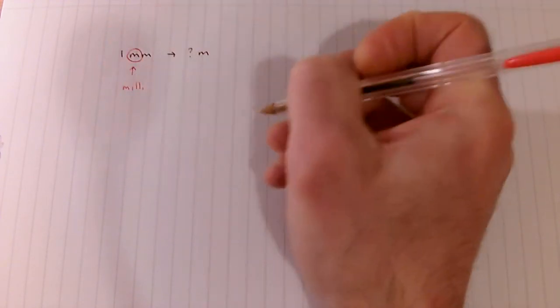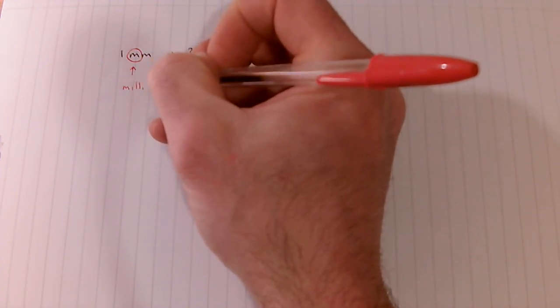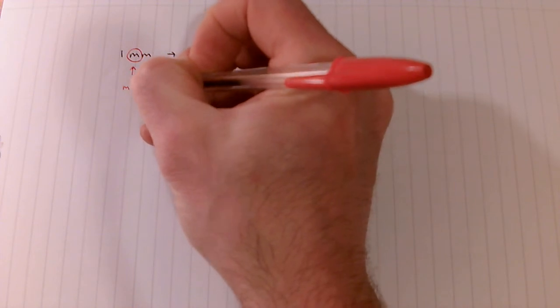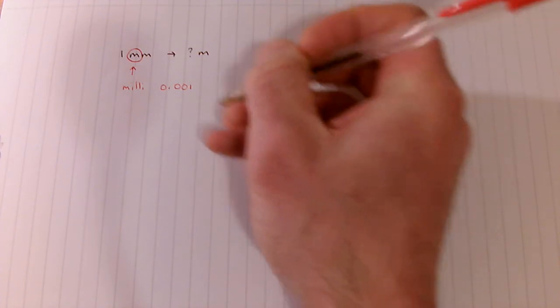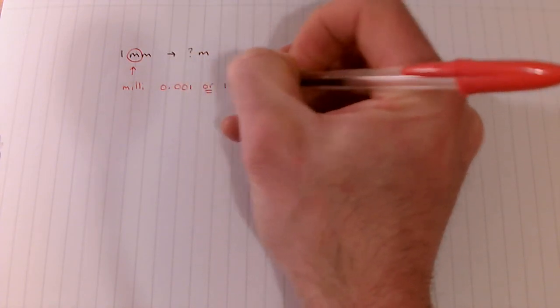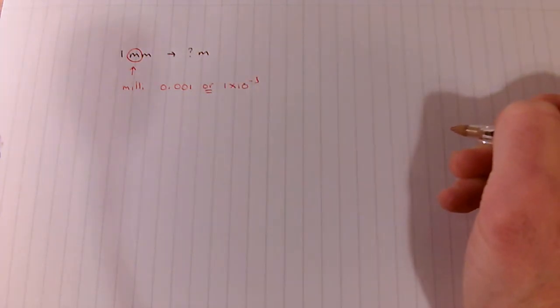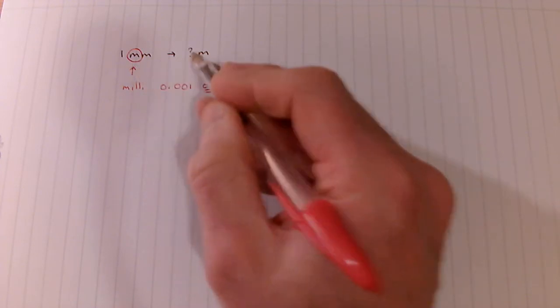So first of all, I'm going to consider the prefix that's been used. So that M, remember, corresponds to the prefix milli. Now milli can be expressed either as decimal or scientific notation. So as decimal it can be expressed as 0.001, that's 1, 2, 3, or it can be expressed as 1 times 10 to the negative 3. So we've got two different ways in which we can express 1 millimetre in terms of metres.